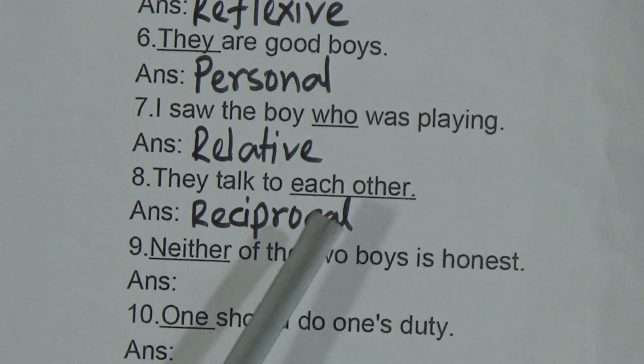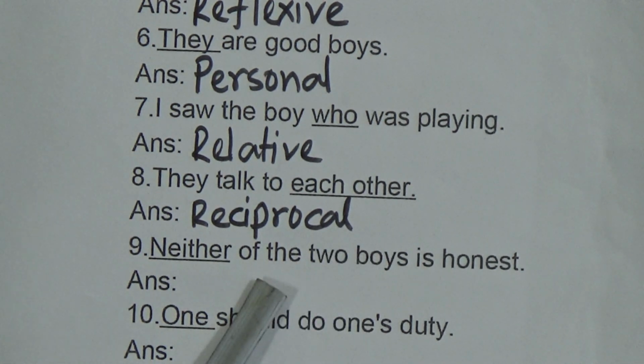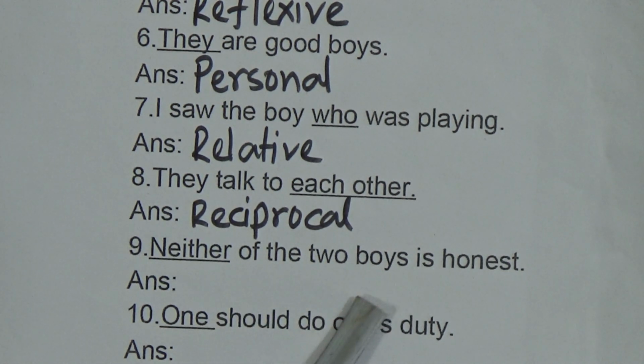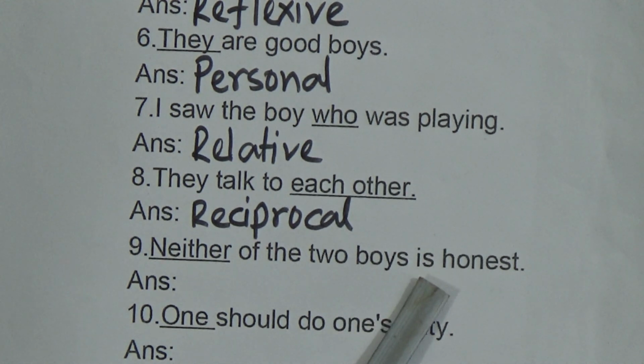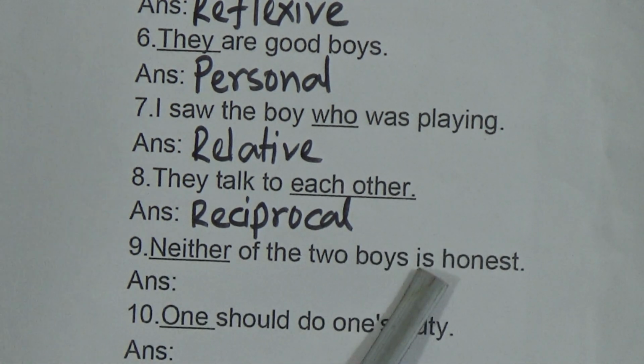It separates the two boys especially, and remember, neither, either, every, it will be a singular subject, and it will always take a singular verb. Now look, neither of the two boys is honest, the verb is singular here.